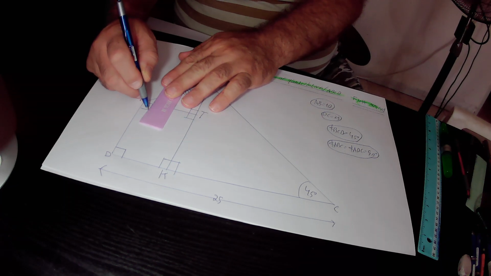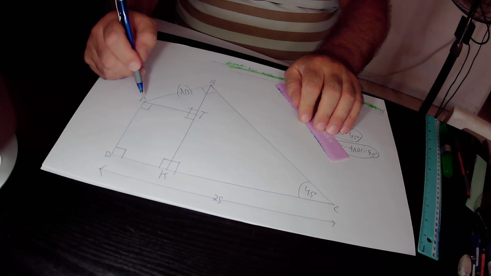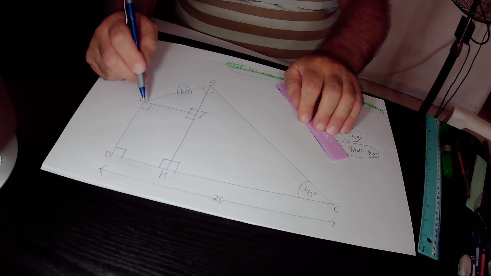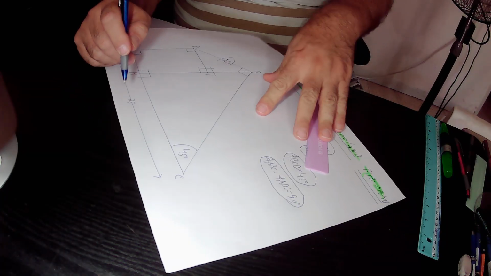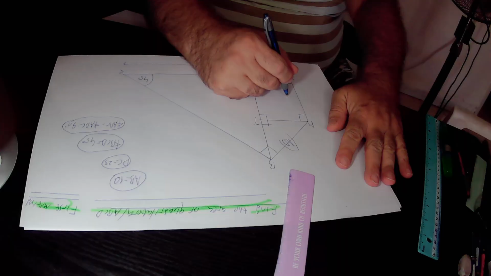So inside quadrilateral ATKD we have 4 right angles, and therefore according to rule 5 we can relate quadrilateral ATKD as a rectangle, because it has 4 right angles. So written down, this is quadrilateral ATKD, this is a rectangle according to rule 5.